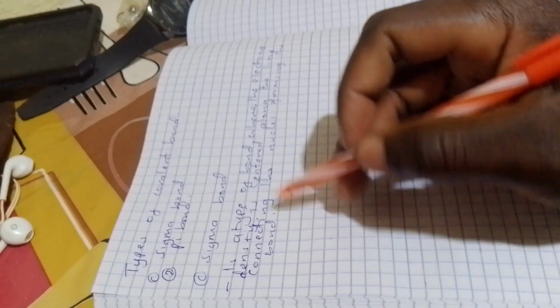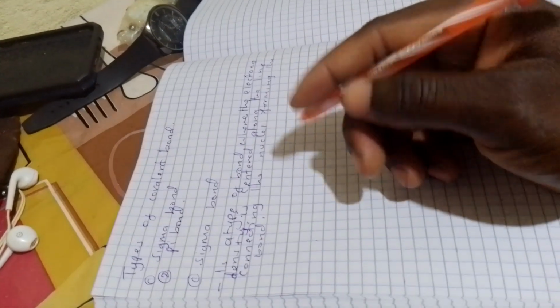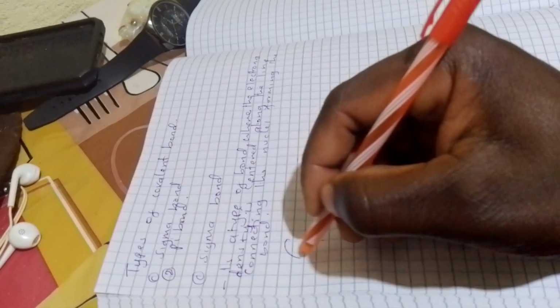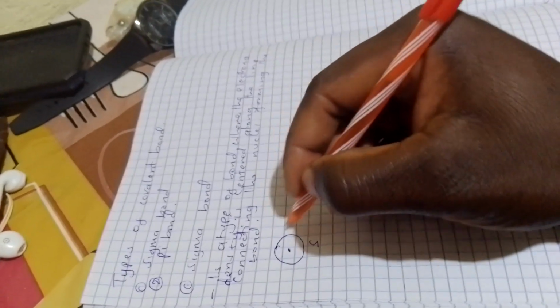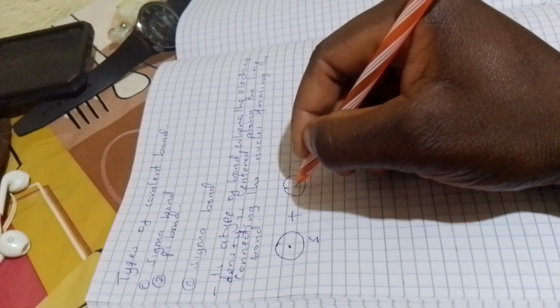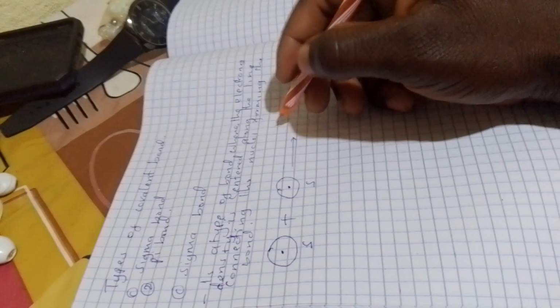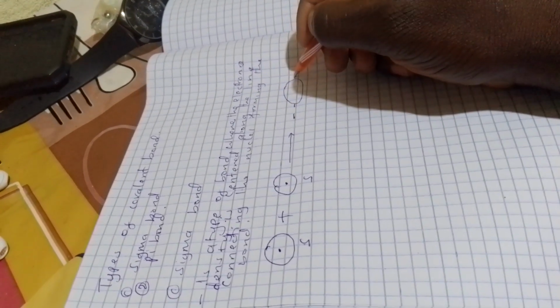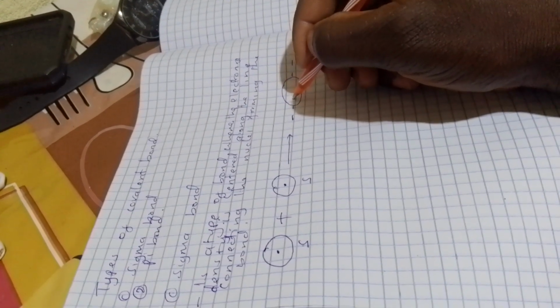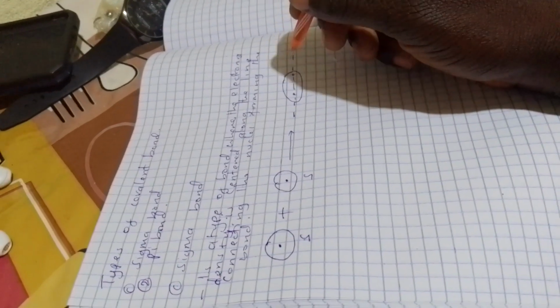The sigma bond can be represented by the following structure. I'm going to draw the structures that represent the sigma bond. Let's say you have this nuclei of the s orbital. That one will result in that shape.